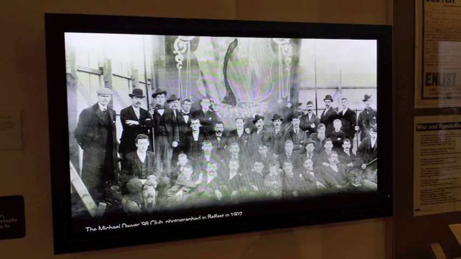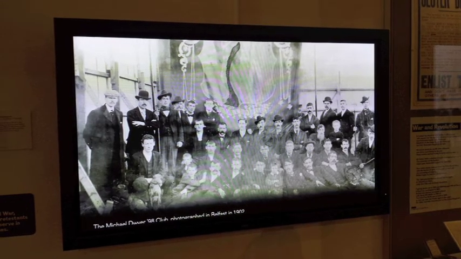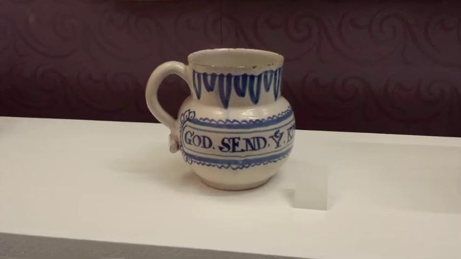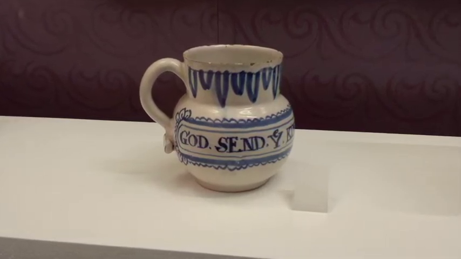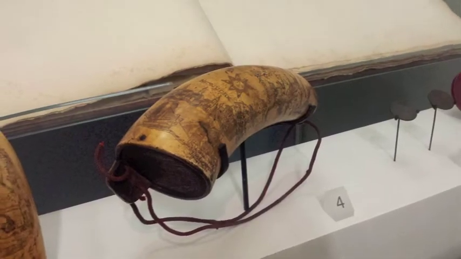Well, for each of the chronological periods in the gallery we have 2 what we call gateway objects, and they're 2 objects that are supposed to introduce you to that period in time, but show 2 slightly different viewpoints or 2 slightly different experiences of what life was actually like at the time.